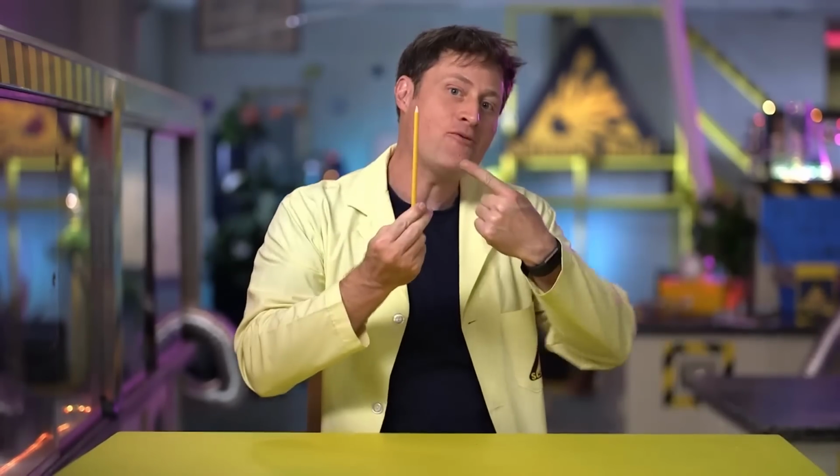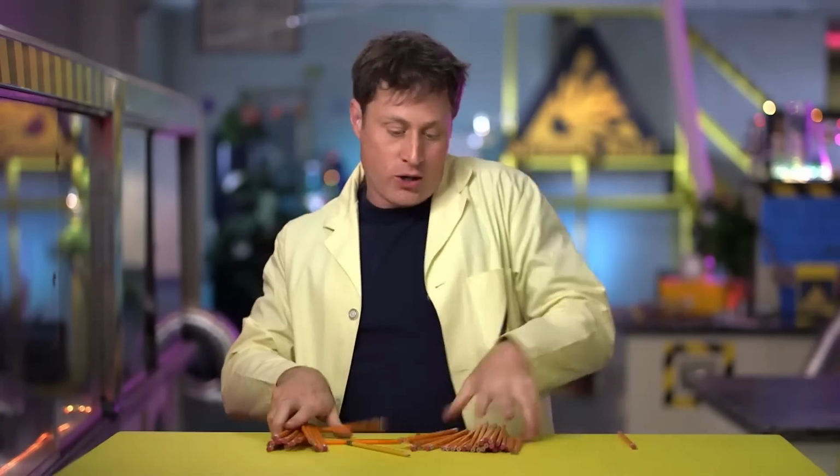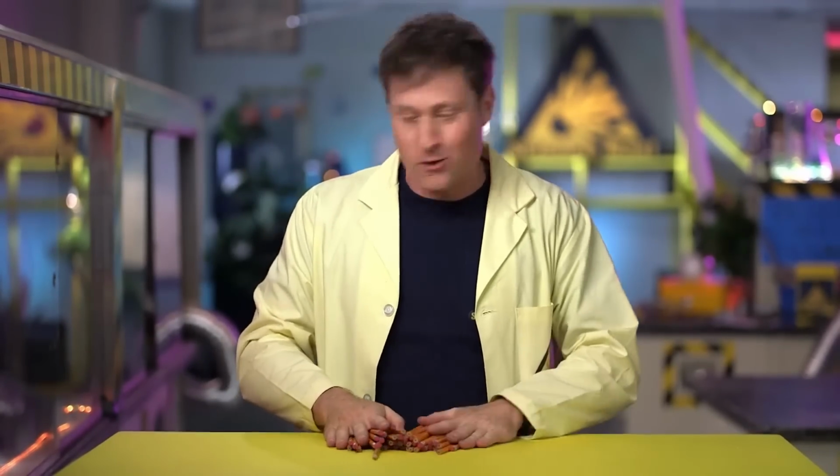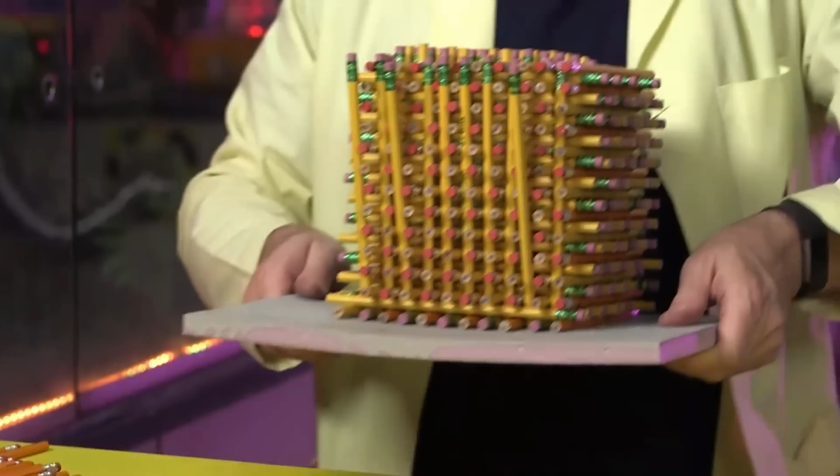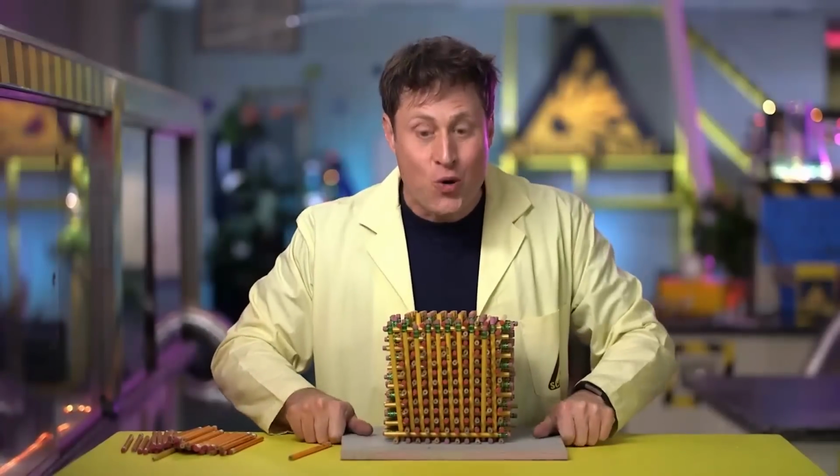This is a pencil. You probably have one of these at home and use it for all kinds of interesting things like writing and drawing, and that may be it. But if you have a lot of pencils, you can build stuff. I'll show you some of my favorite pencil builds. Check this out. It's a pencil cube.